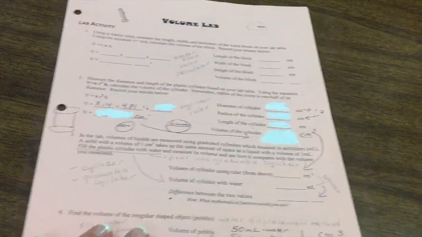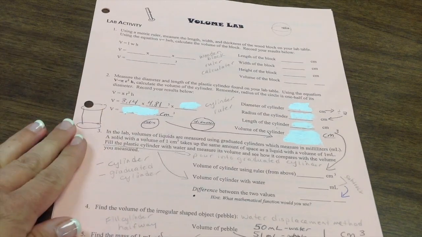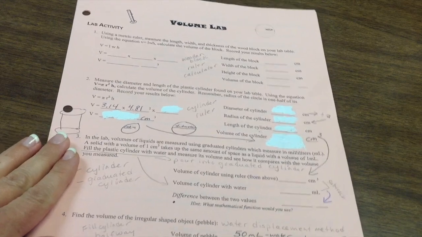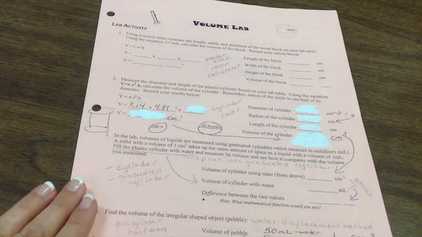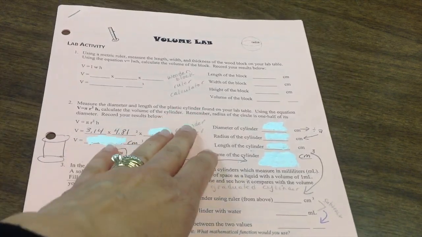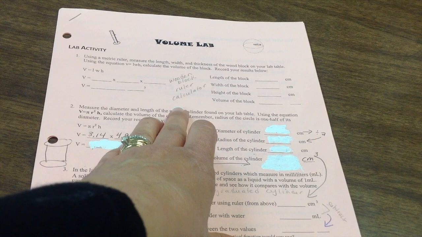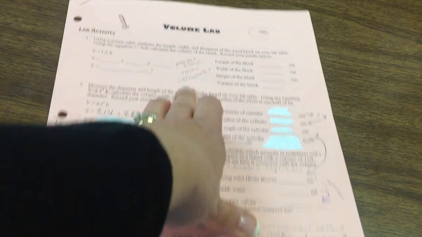The last lab I want to show you is the lab that we did on volume, and pardon my whiteout here. I'm trying to make this look not so ugly, but anyhow. Up here, this was a lab that had a lot of different stations. There was a lot going on here. And so in the first station, I went ahead and listed the specific materials the kids needed to have just to make sure that they had those.